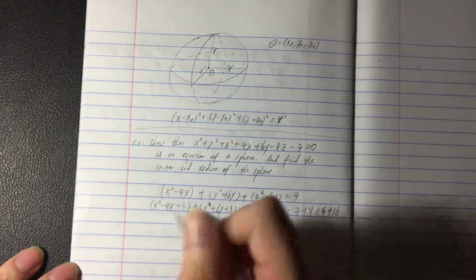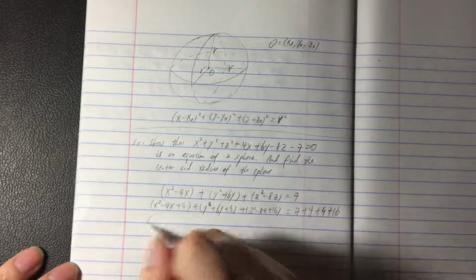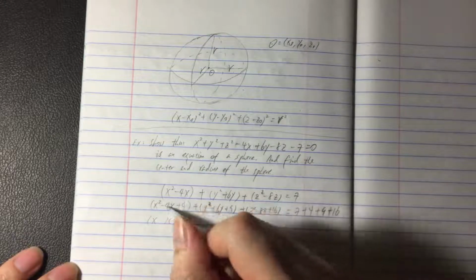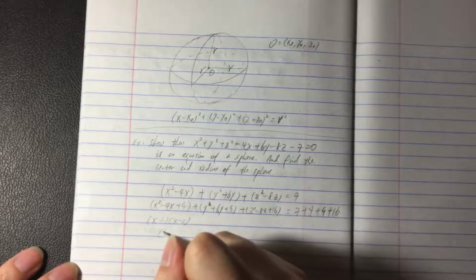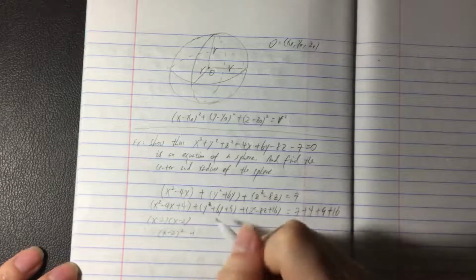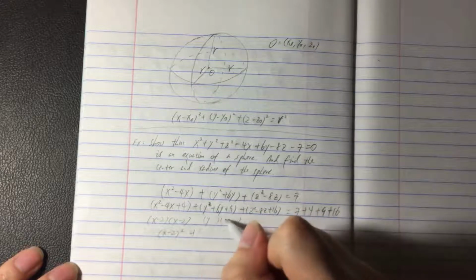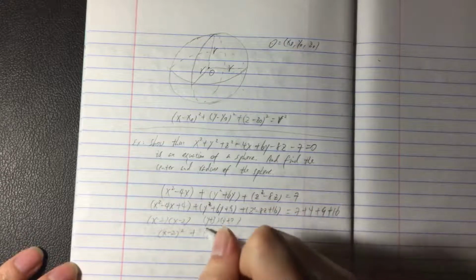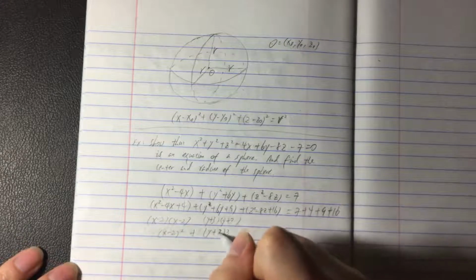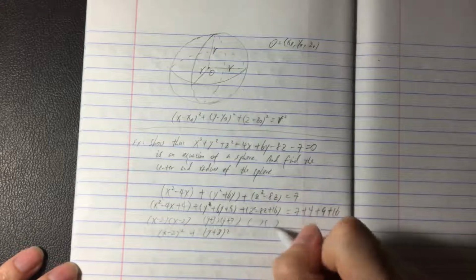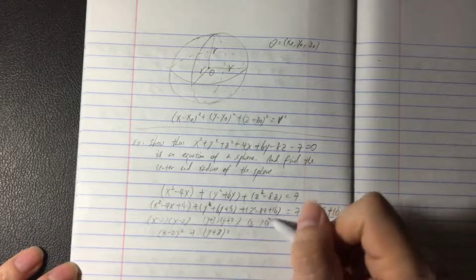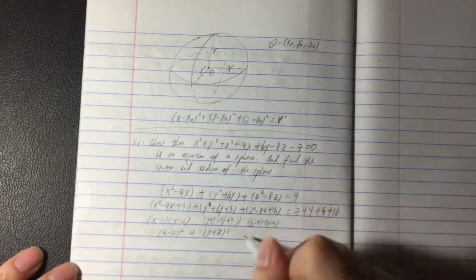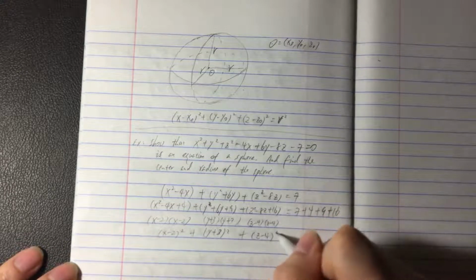Then complete the square. How do we complete the square here? Find two numbers that multiply to be 4 and add to be negative 4, which is negative 2, negative 2. That's (x minus 2) squared. Find two numbers that multiply to be 9 and add to be 6. We have positive 3, positive 3. We get (y plus 3) squared. Find two numbers that multiply to be 16 and add to be negative 8. That should be negative 4, negative 4. I get (z minus 4) squared.